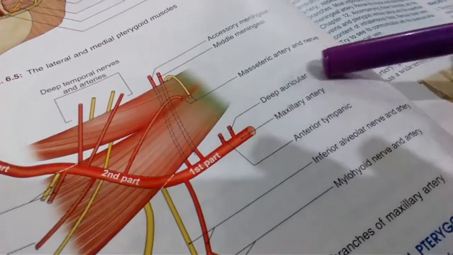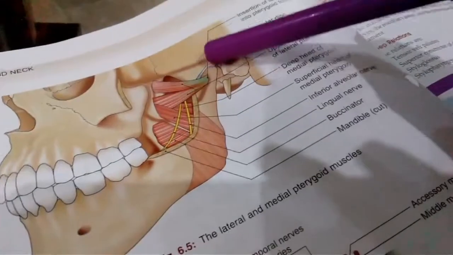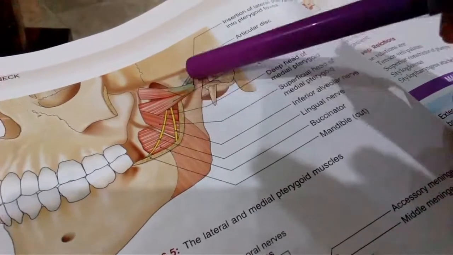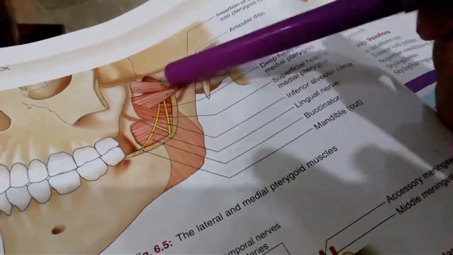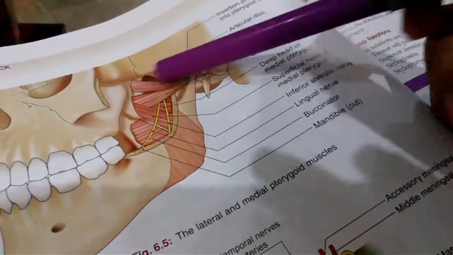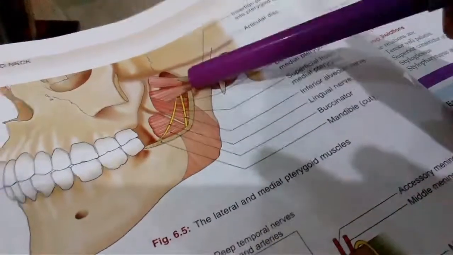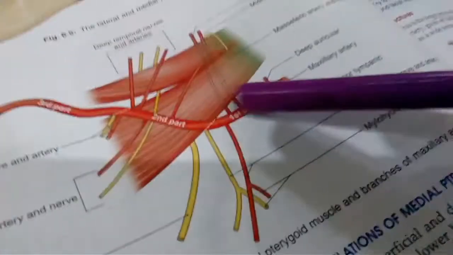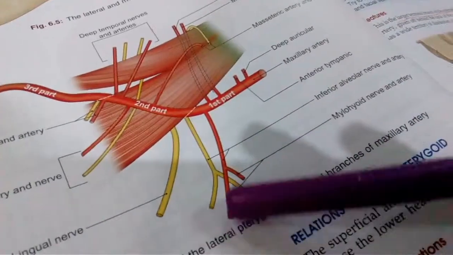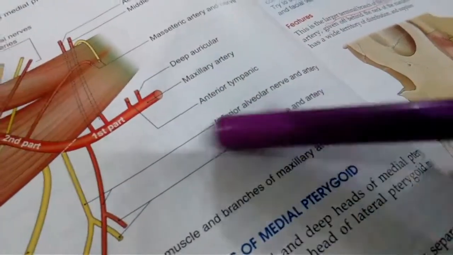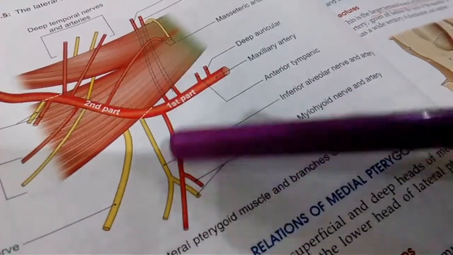The deep auricular artery supplies the temporomandibular joint. This is your temporomandibular joint, the part where your mandible is attached to your head, to your temporal bone in your skull. The way your mandible moves is through the joint. Anyway, the last branch of the first part of the maxillary artery is the inferior alveolar artery, as you can see over here. This artery supplies your lower jaw teeth and all that.